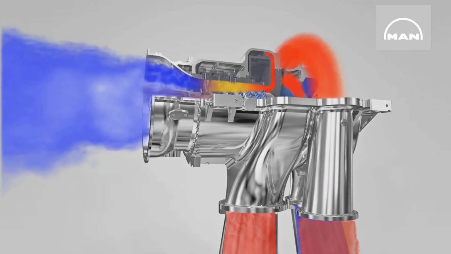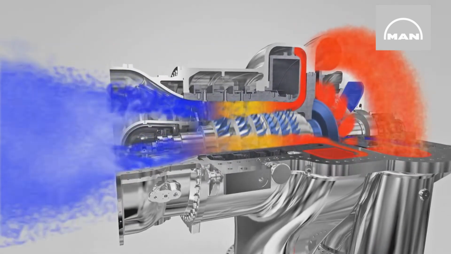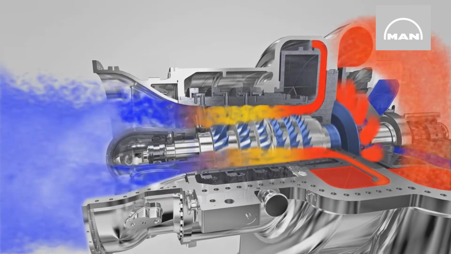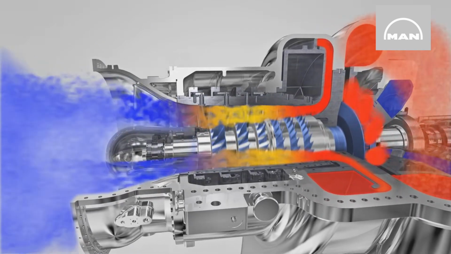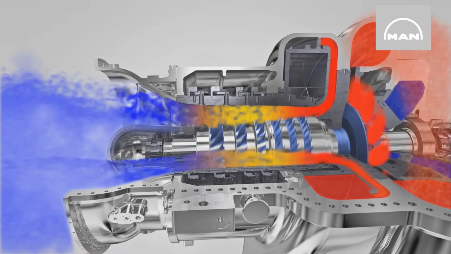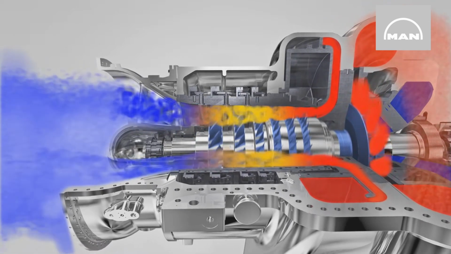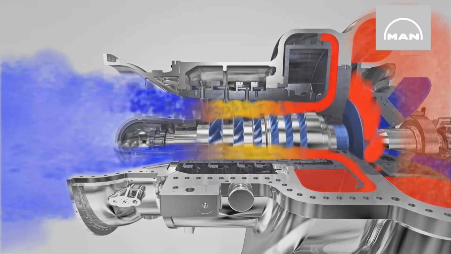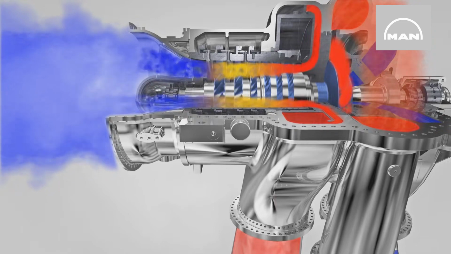Let's now take a look at the axial stage group. As they rotate, the blades strike the gas, guiding it backward and also compressing it. This process generates a flow along the axis, which is why the machine is called an axial flow compressor. The outlet casing guides the compressed gas to the outlet nozzle.